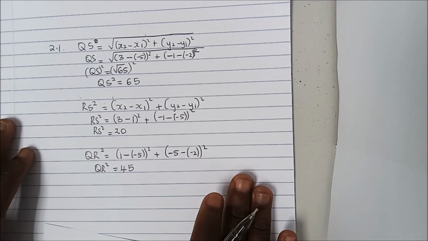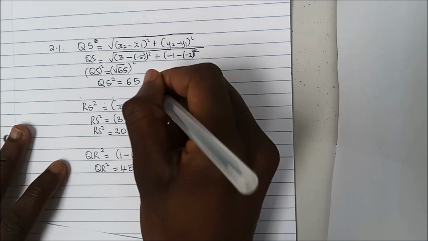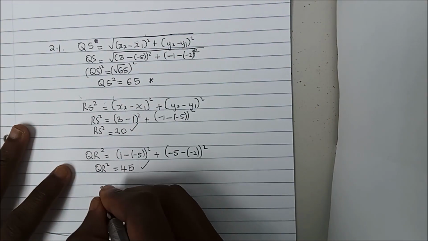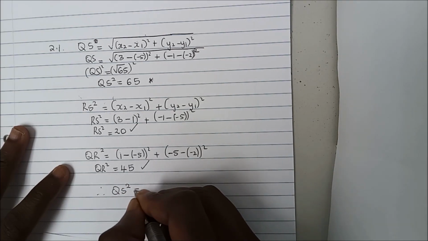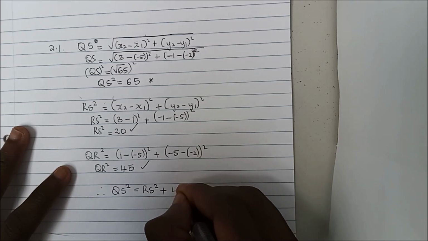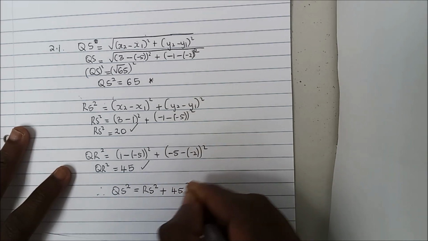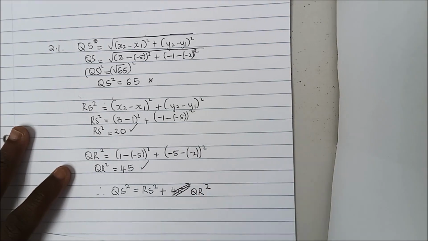So now what do you notice about the 2 in relation to that? Therefore, it's clear to see that QS squared is equal to RS squared plus, oh no, not 45, plus QR squared.